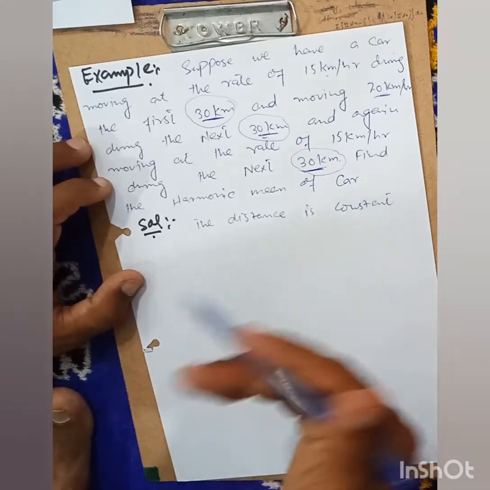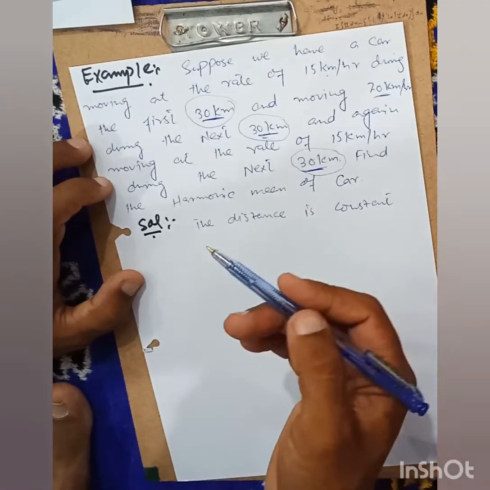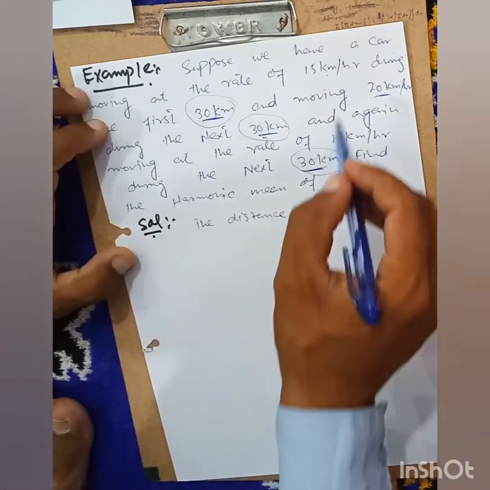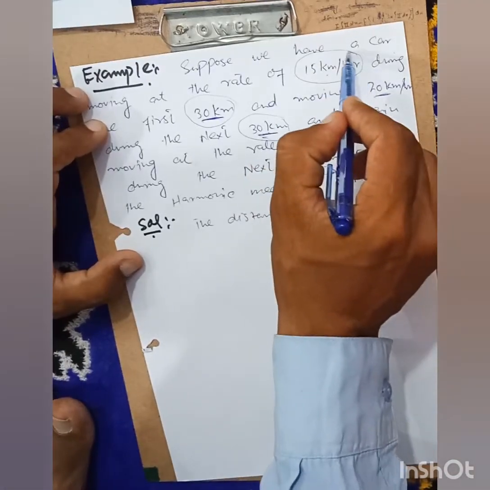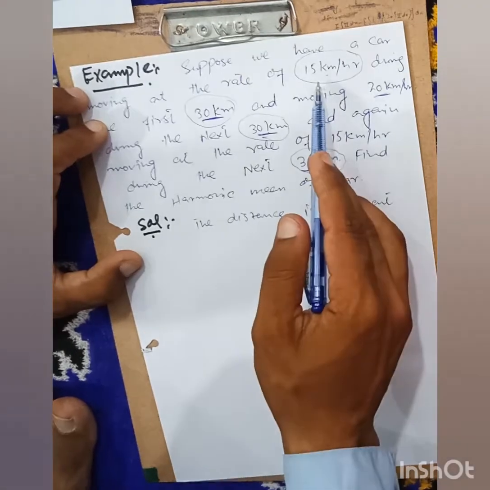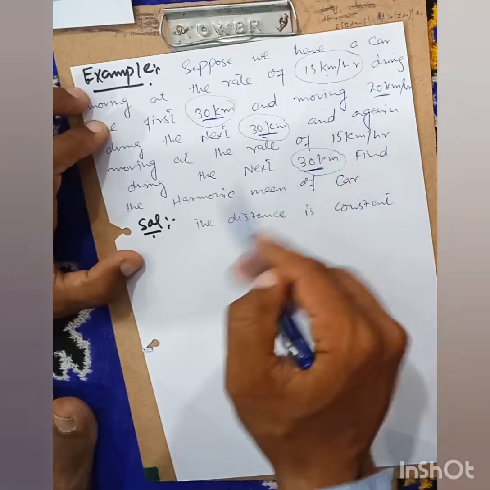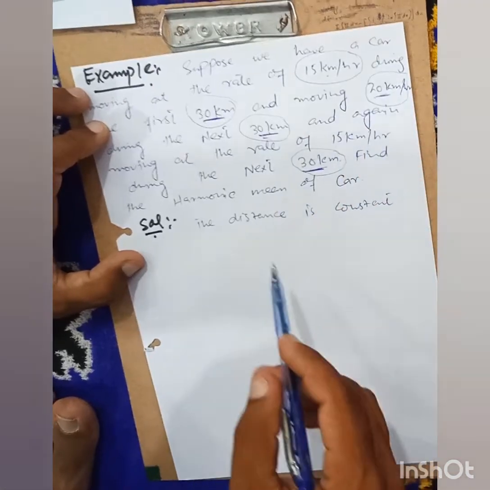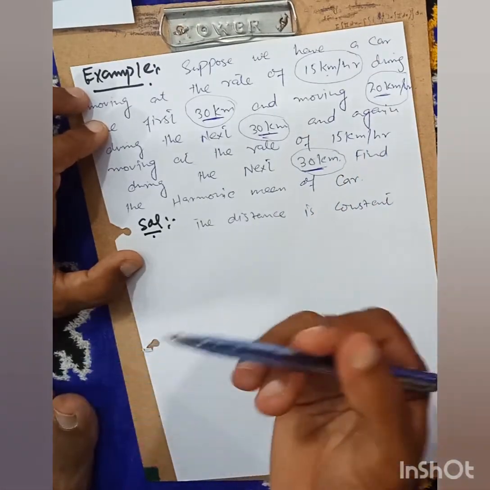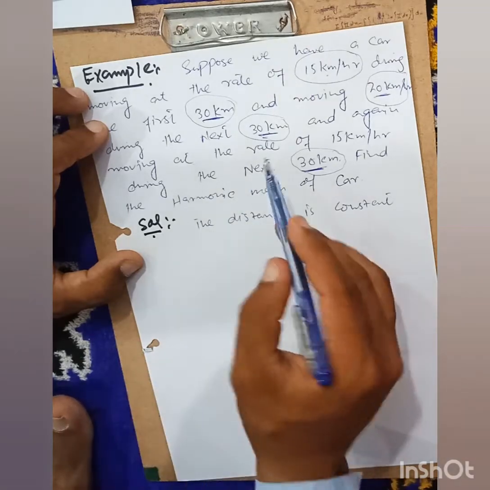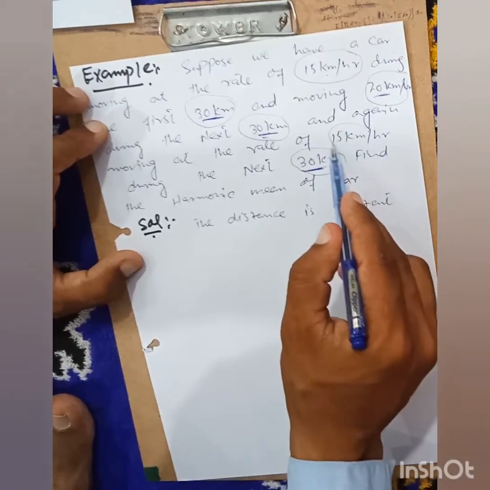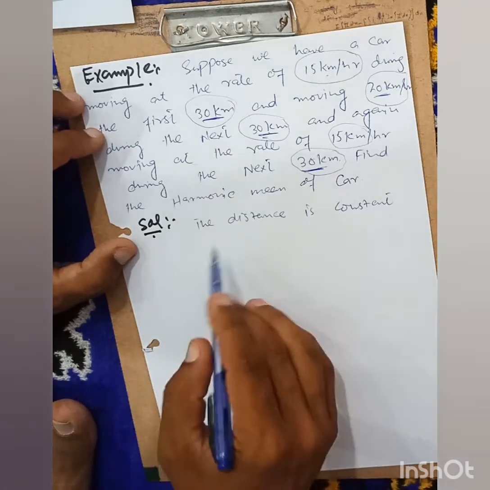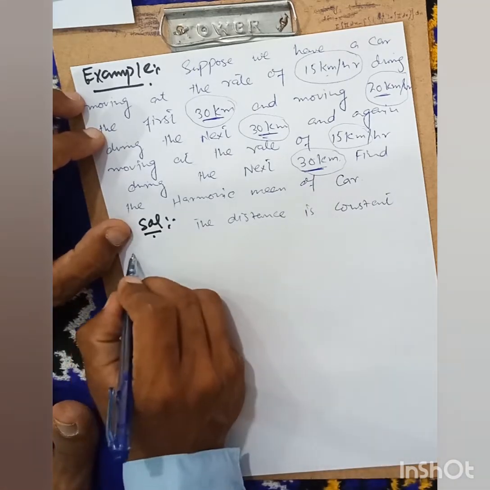You clearly see that the distance is constant, and what thing is changing? The time is changing. In the first 30 km the speed was 15 km per hour, and in the next 30 km it changes to 20 km per hour. It increases by 5 km per hour, and in the next 30 km the car is moving 15 km per hour. So the time is changing, the distance is constant.